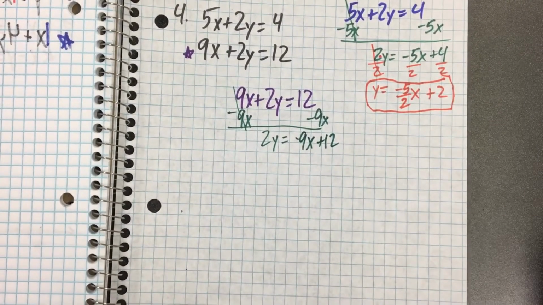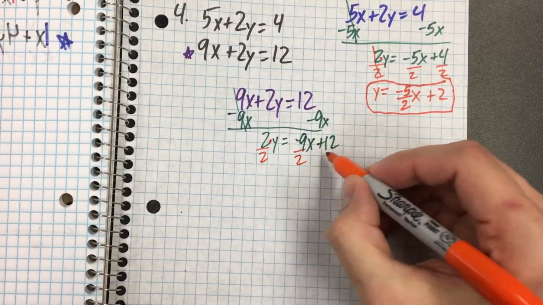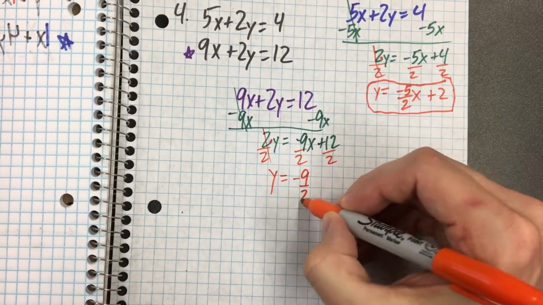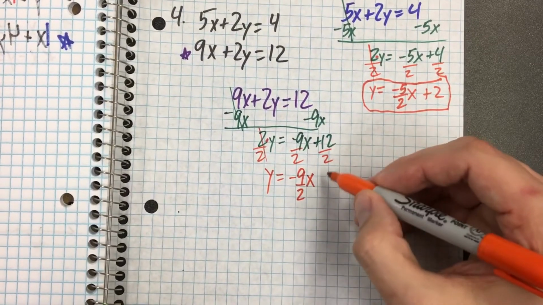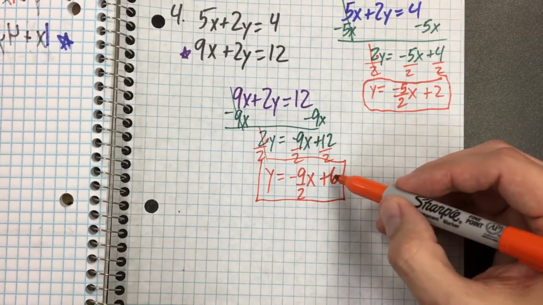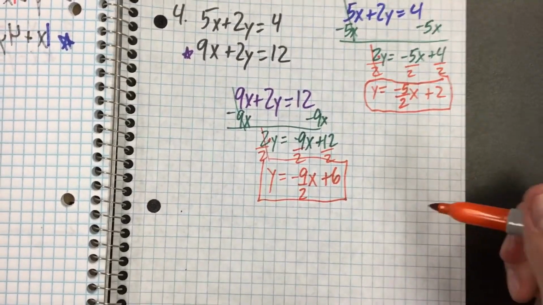And then to finish it off, I'm going to divide everything here, right? Because this is multiplying. Divide, divide, divide. And I get y equals negative 9 over 2. And then 12 divided by 2 is 6. So this is going to be one that's not going to be that fun to graph, because you're going to start at 6, and then you're going to have to go down 9 over 2. Well, I'll show you that hopefully at the end.